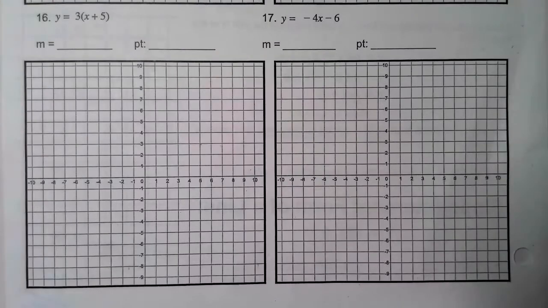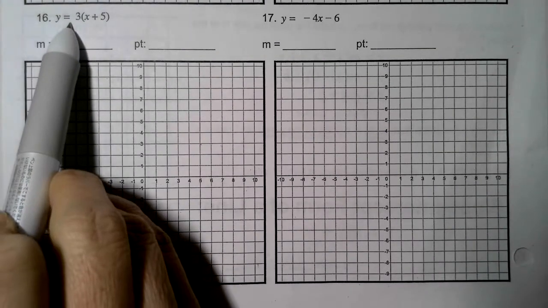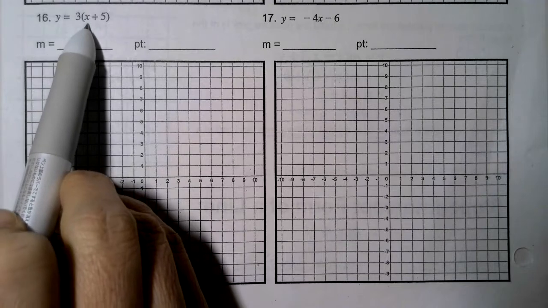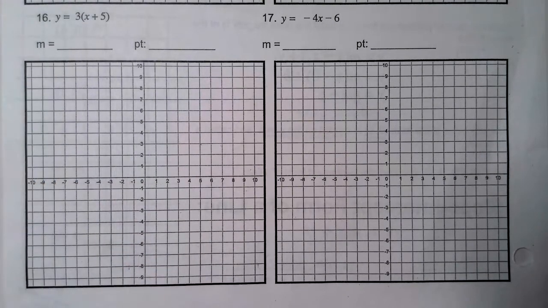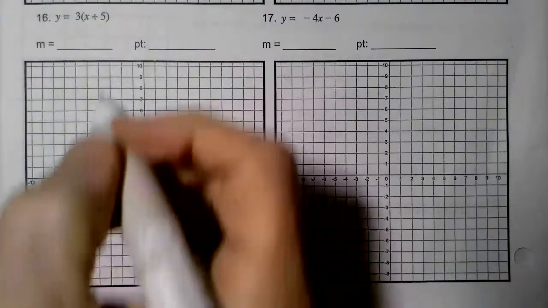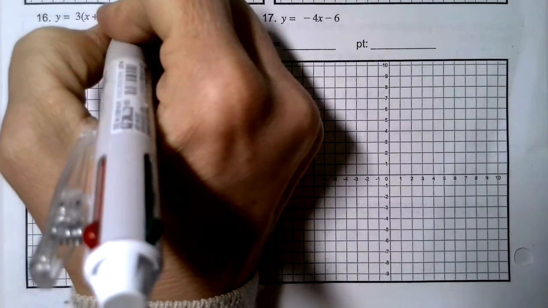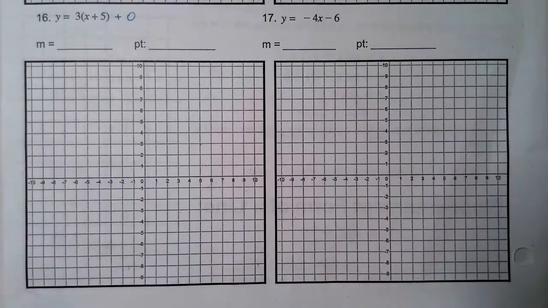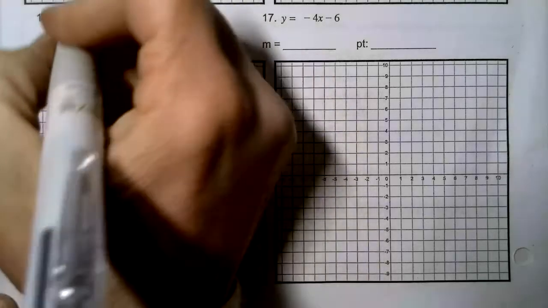You're going to have a chance again to graph on number 16. Y equals 3 times the quantity x plus 5. Notice there is nothing being added or subtracted on the outside. If you would like, you can put a +0 there as a placeholder. Pause the video. Tell me what the slope, point, and the graph looks like. Quick check of what you have written down.